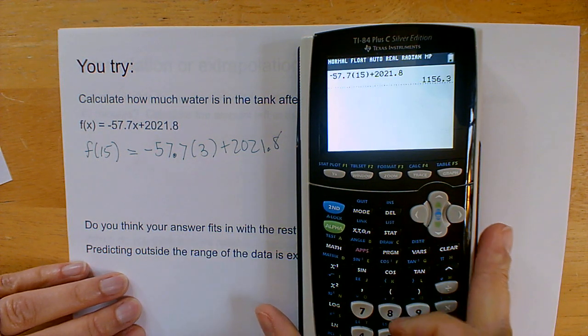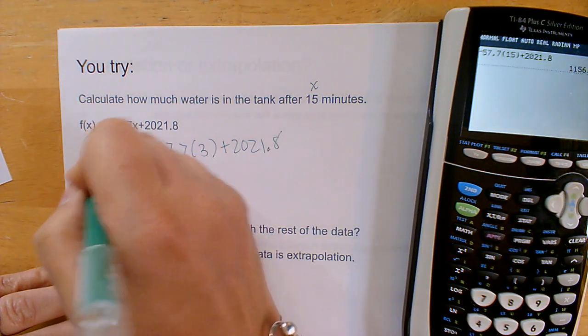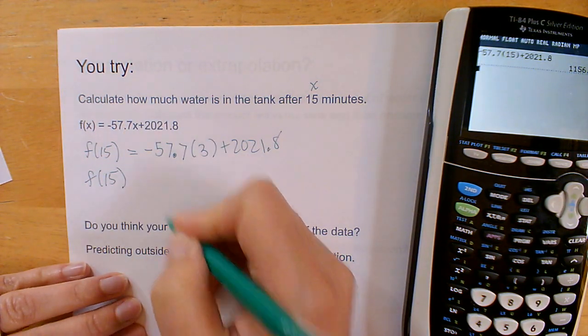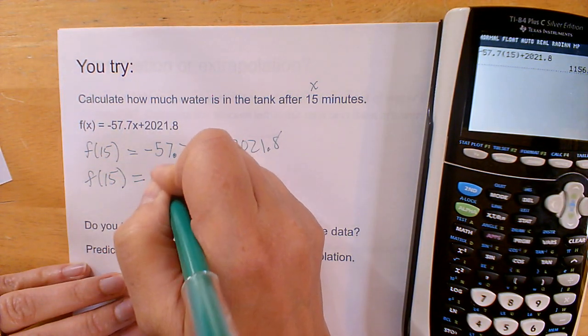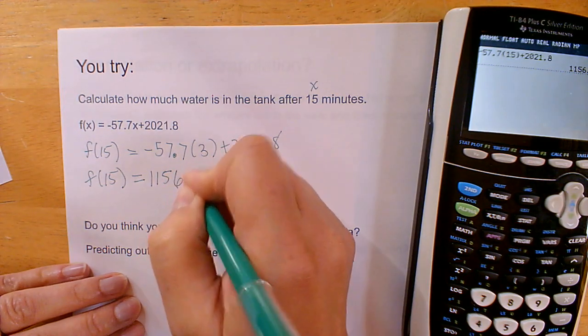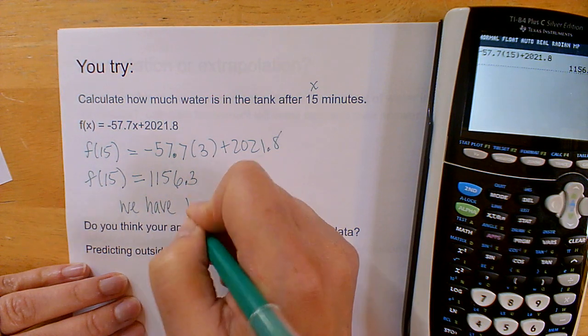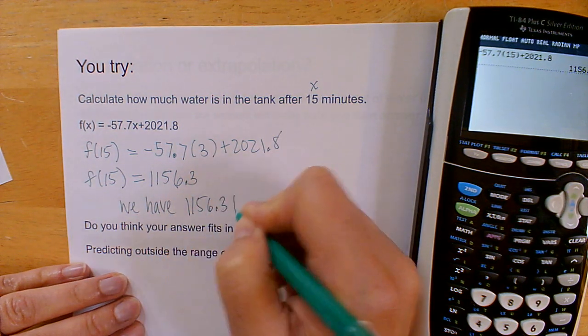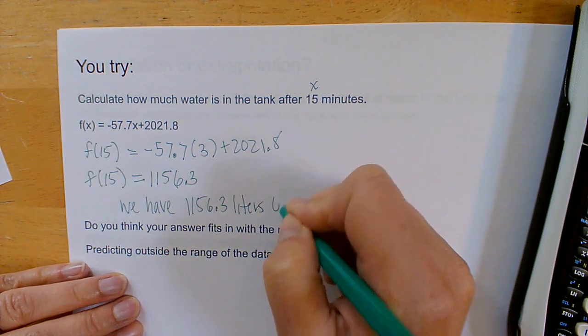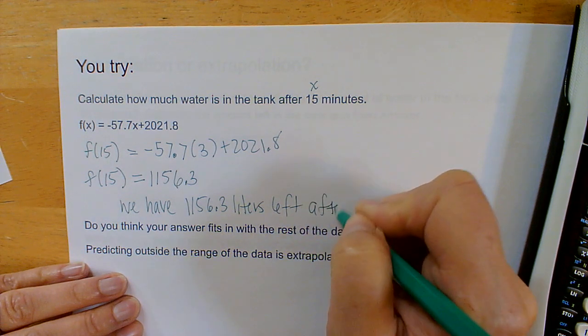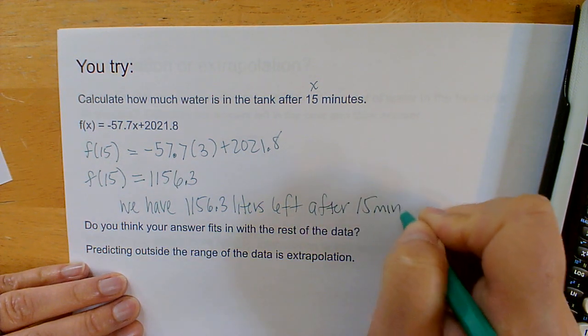I get 1,156.3. So when I put in my 15, I get out 1,156.3. So we have 1156.3 liters left after 15 minutes.